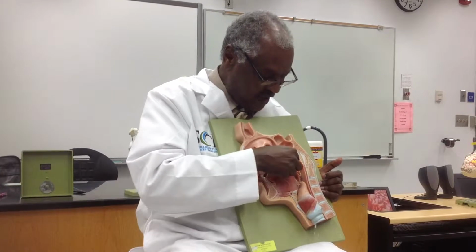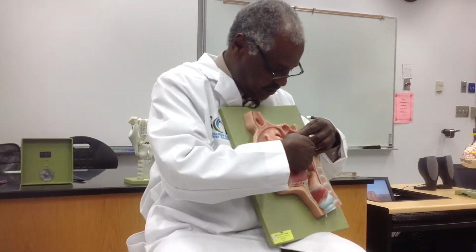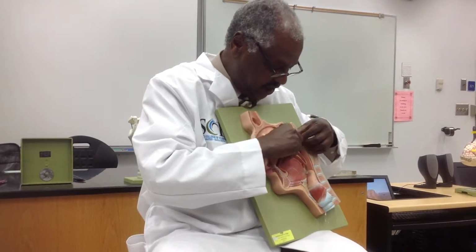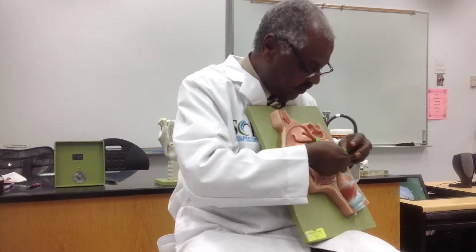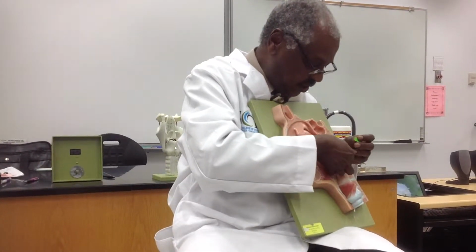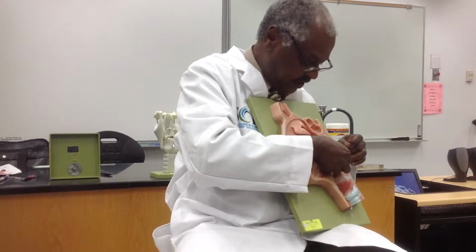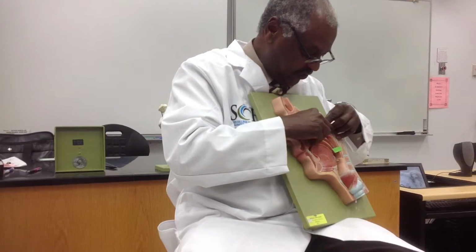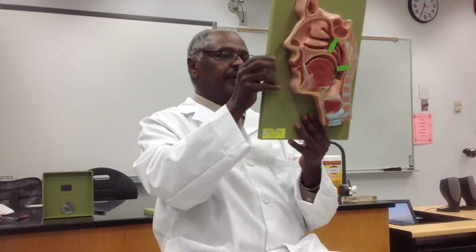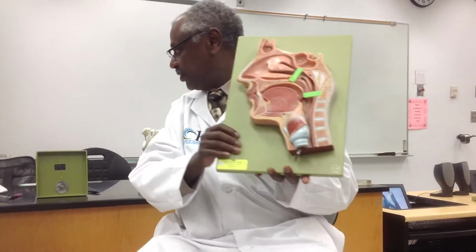Now, if you have a label going across here, and we said that is the internal nares, and then another label of the same color going across here like this, and the question says, identify the area between the two green tapes, this area is the nasopharynx.